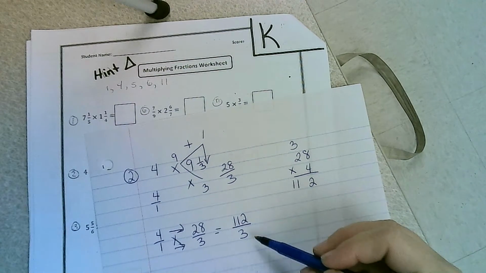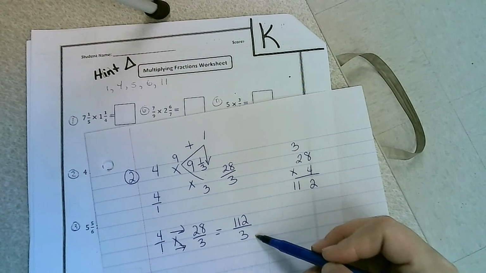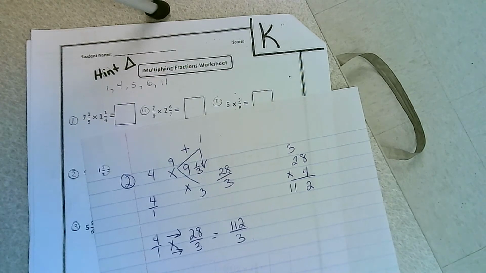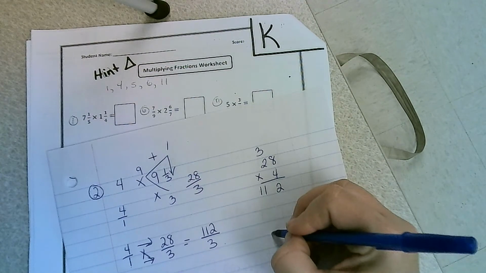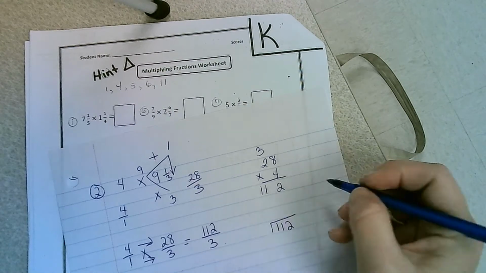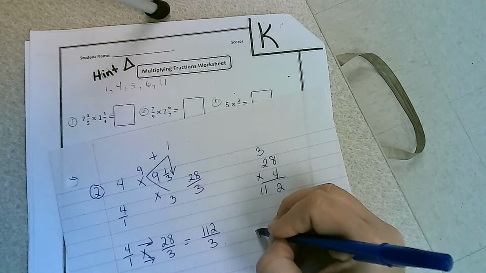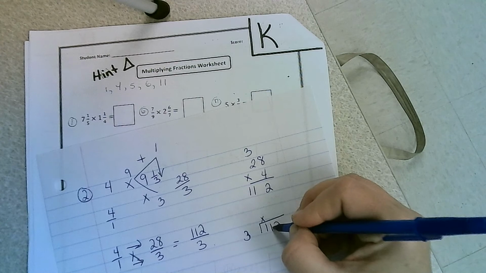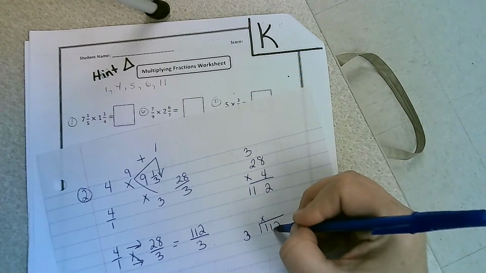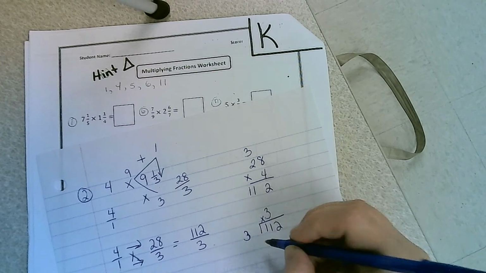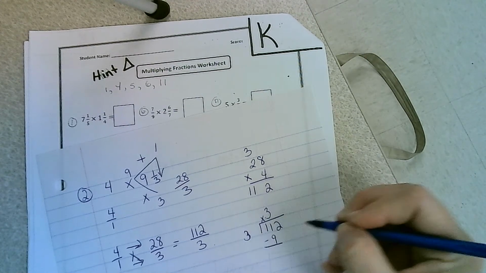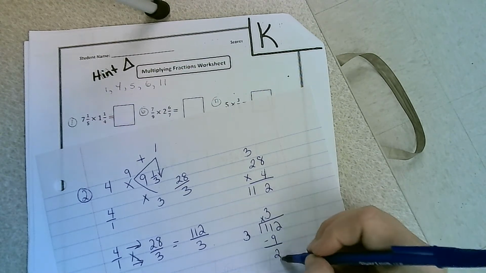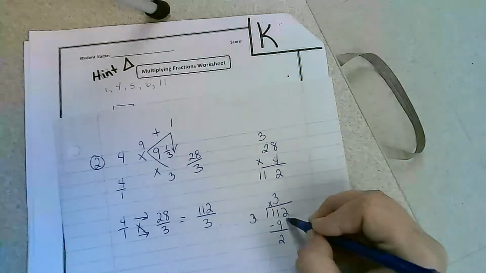So now this is my answer. But what kind of fraction is it? Improper. And what do you do when you're improper? You throw it in the bracket. So we're going to throw it in the bracket. Okay. 112, numerator goes in, denominator goes out. 1 can't be divided by 3. 11 can be. It goes in 3 times. 3 times 3 is 9. Subtract. 11 minus 9 is 2. Check. 2 is less than 3.